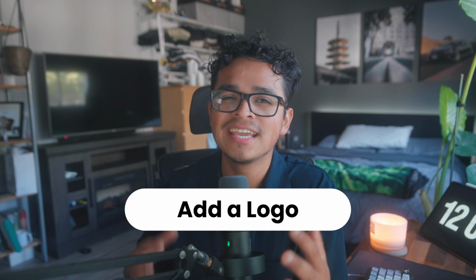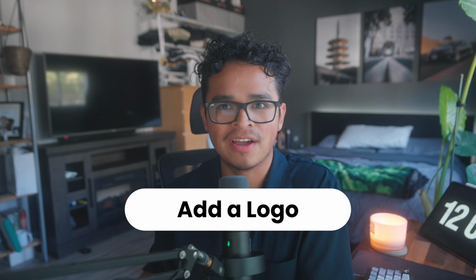Our first design hack is to add a logo. Yes, with Beacons, you can add a sick logo in your header. Make sure your fans know it's your page that they're clicking into. You give your fans instant brand recognition. Makes you look so professional, and it adds personality and style, and let's face it, it just looks sick.